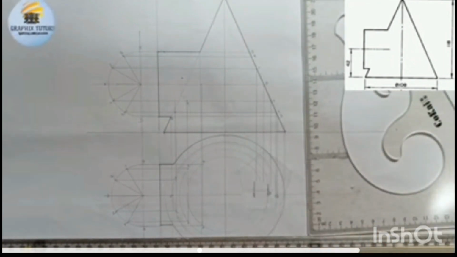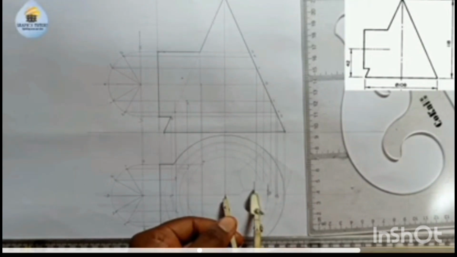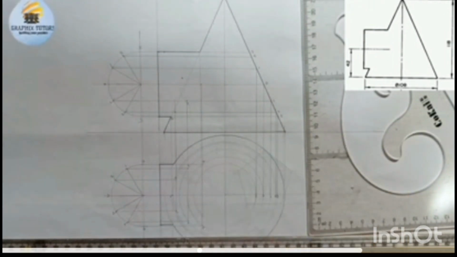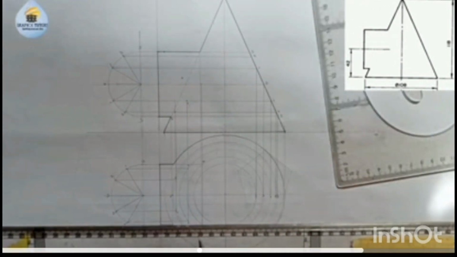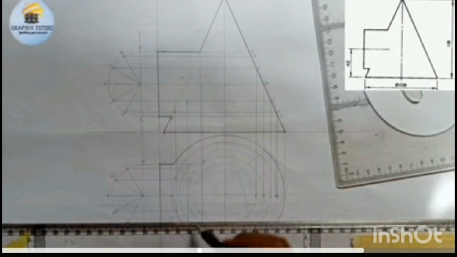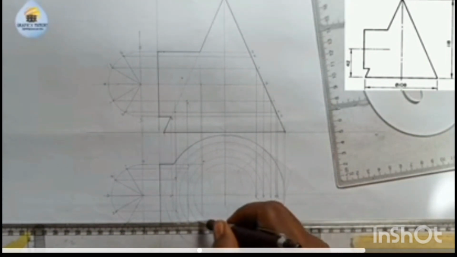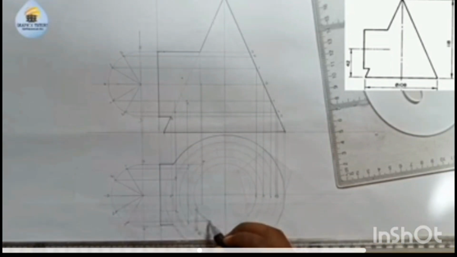Take my compass with radius 1. Right? Then I'm going to draw another circle. Now if you look closely, that is 1, right? So I'll move this 1 again to go and touch the line 1, the circle 1. Consider that. This is another 1 again.